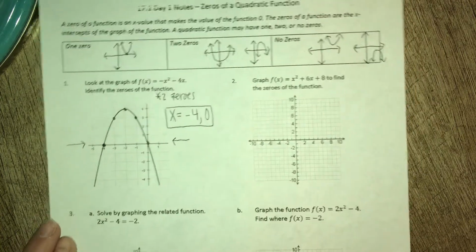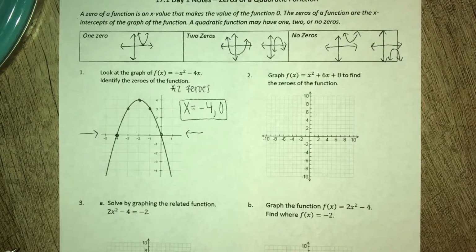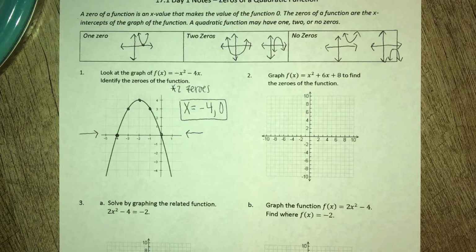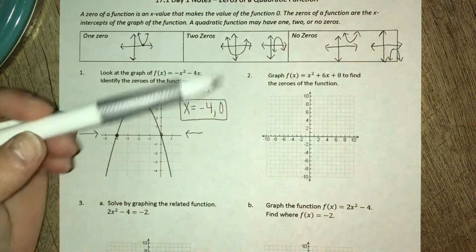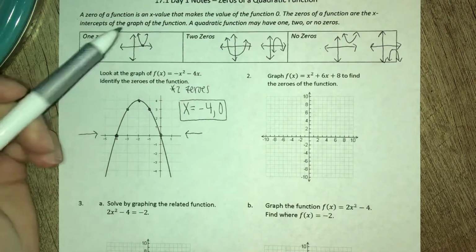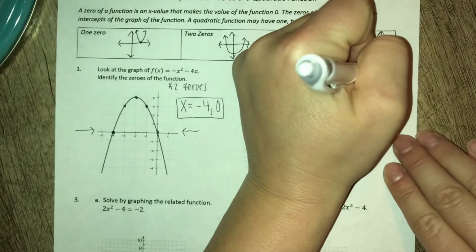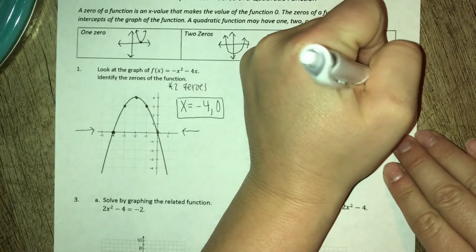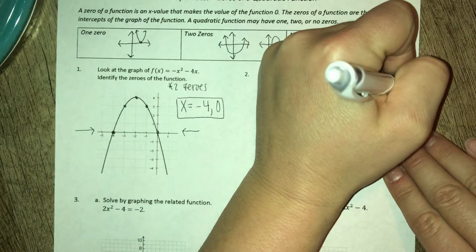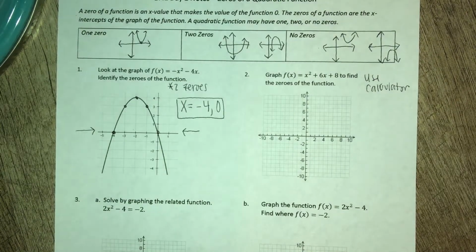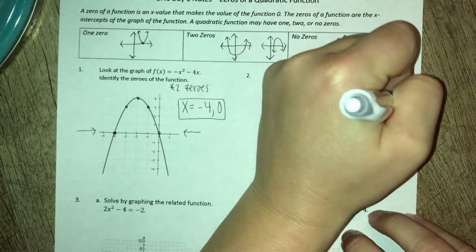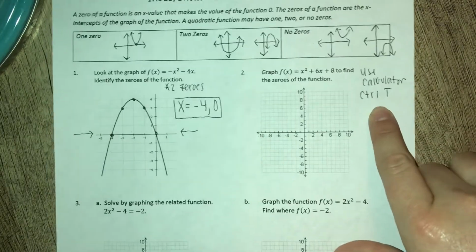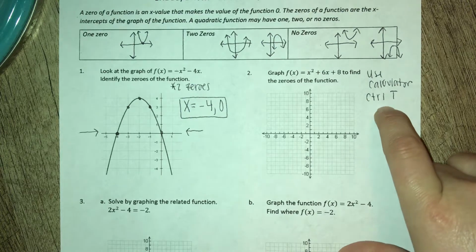On number 2, they're asking us to graph this ourselves. Now I need you to grab a calculator. You should already have one at your desk, but please grab a calculator, and we're going to type this in on a graph using your calculator. Once you have done that, I want you to hit Control T to pull up our points. It should give you a list of points.